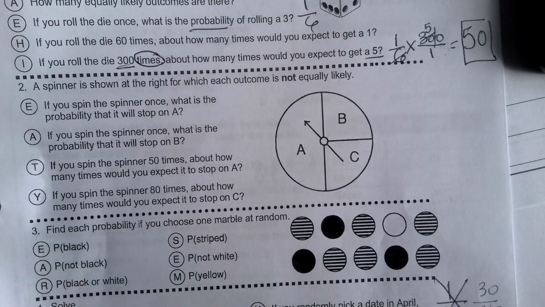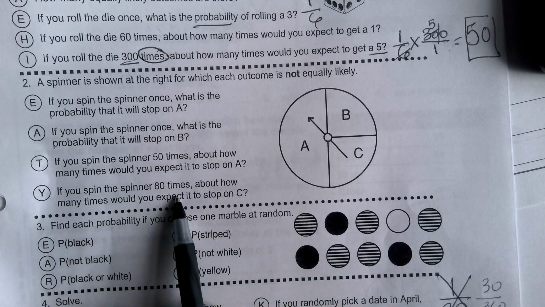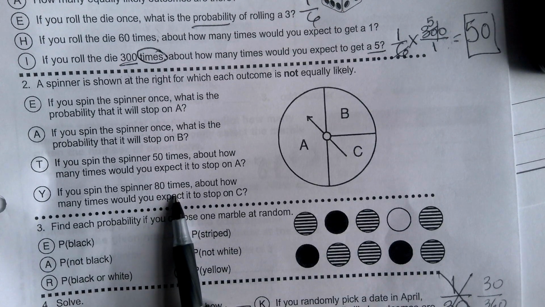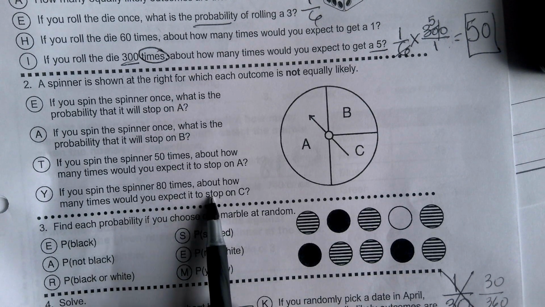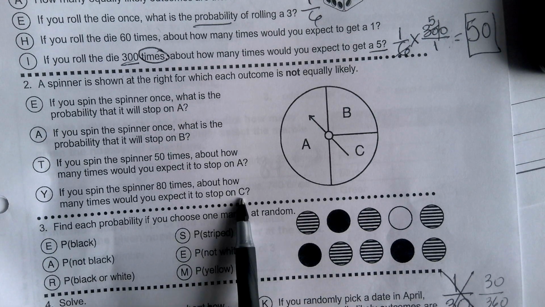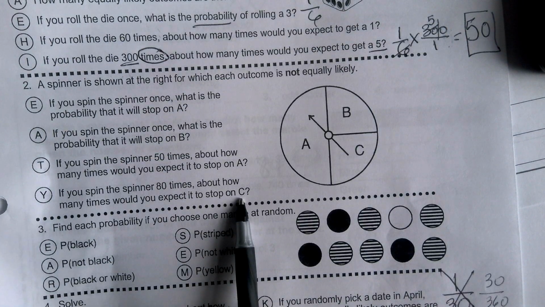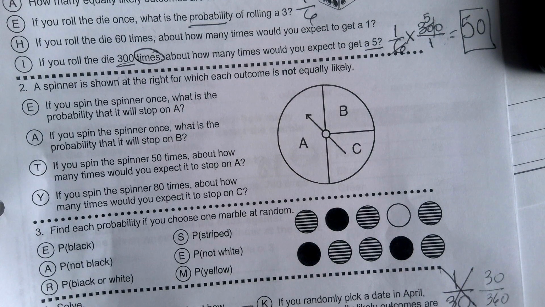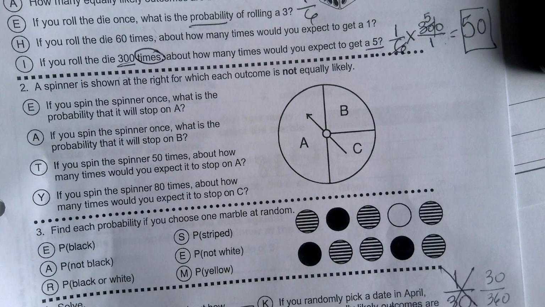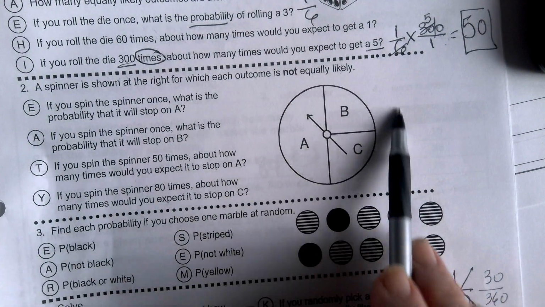So on the letter Y, if you spin the spinner 80 times, about how many times would you expect it to land on the C? First of all, you have to find the probability of it landing on a C. Now you have to be very careful because it has to be even units.